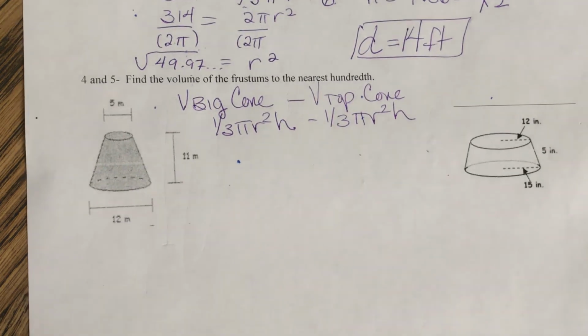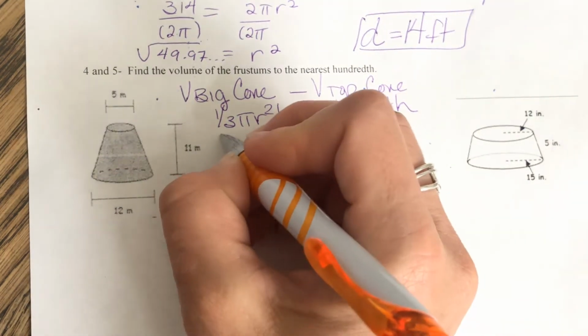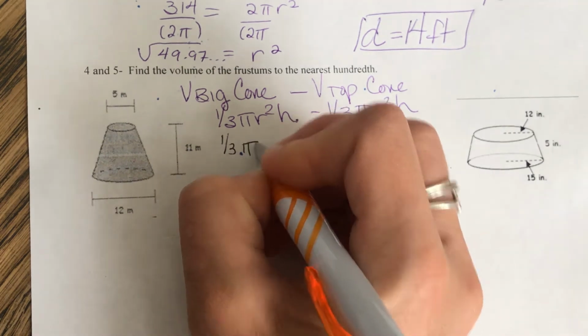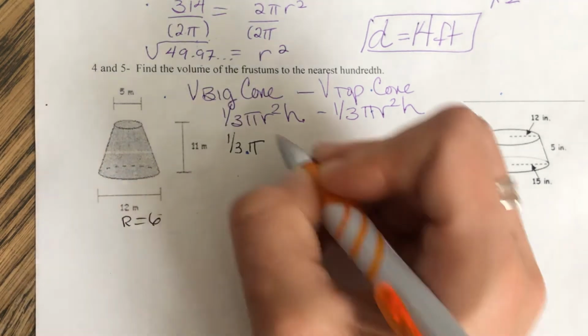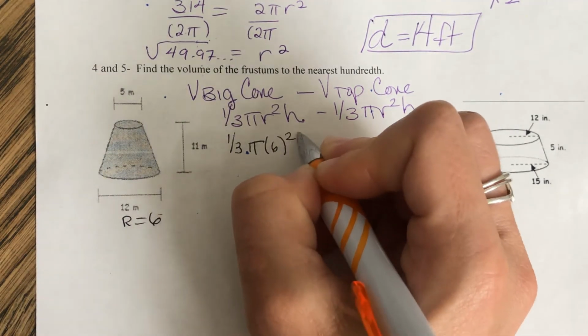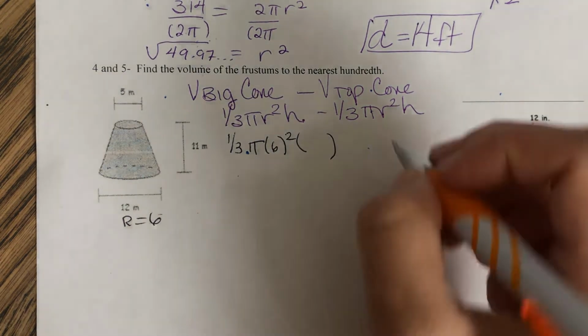Okay, so let's put our numbers in. We have 1/3, we got pi. The radius of the big, well, this is the whole thing, so you know your radius is 6. Do I know my height of the big? No, because obviously, you're going to have to find that.